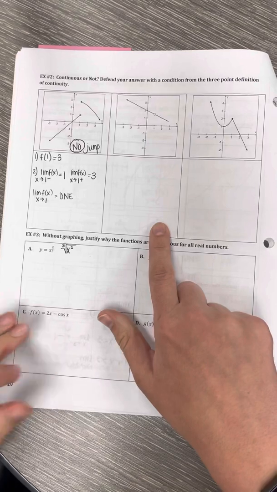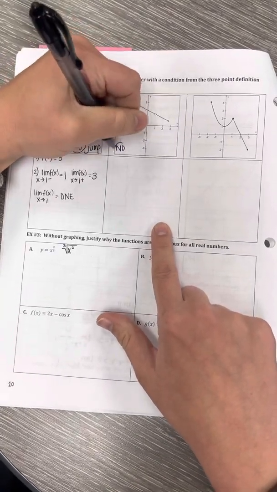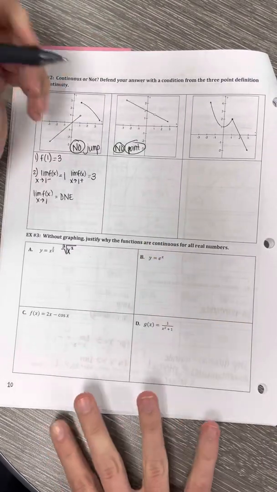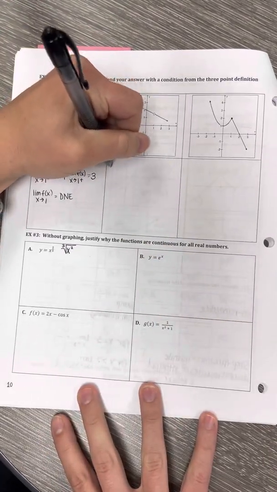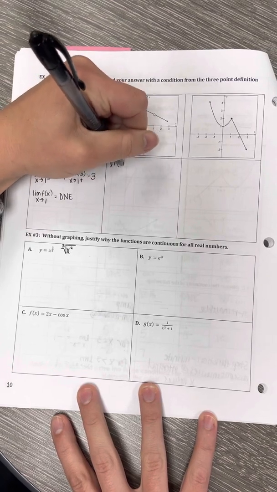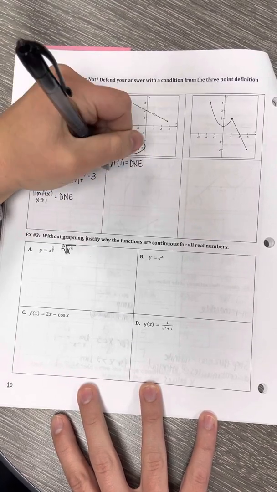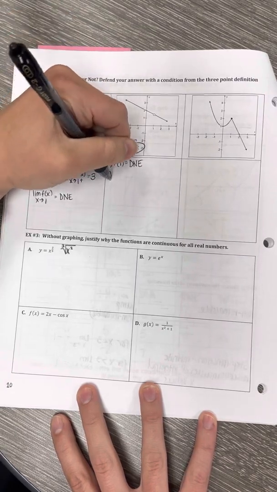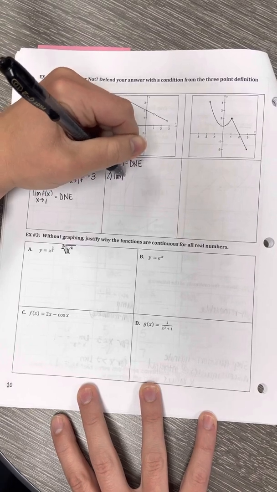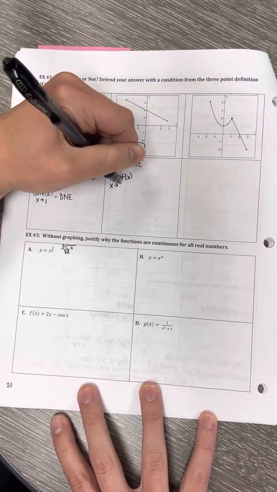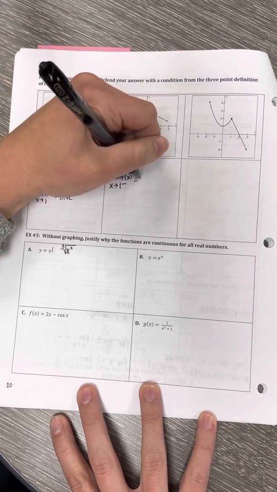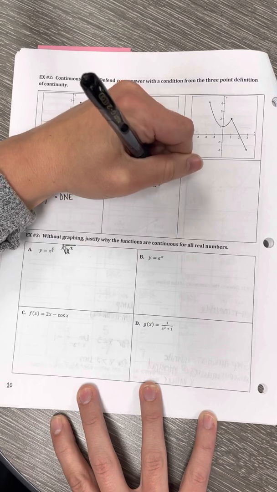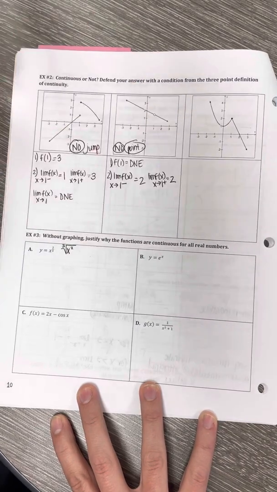Okay, on to the next one. Is this one continuous? No, there is a point missing. Because of that, first things first, f of 1 does not exist. Number 2, the limit of f of x as x approaches 1 from the left is 2, and the limit of f of x as x approaches 1 from the right is also 2.